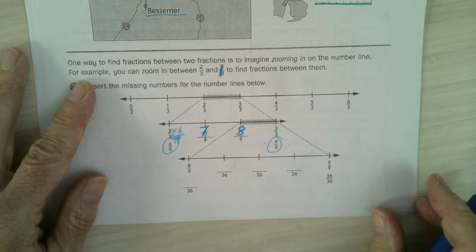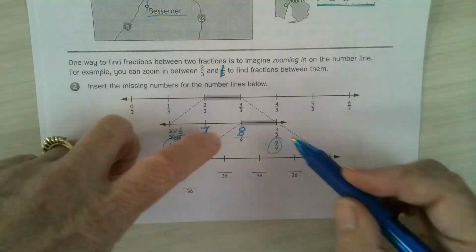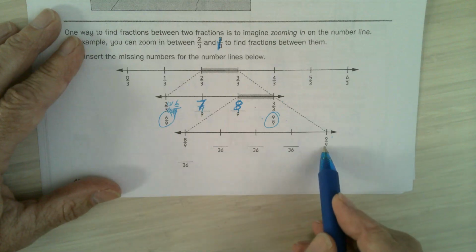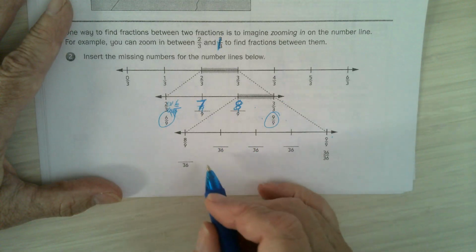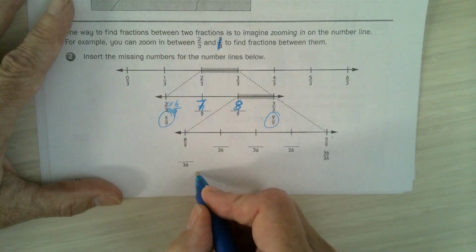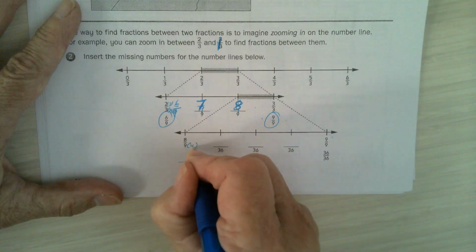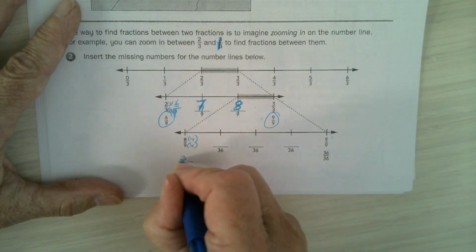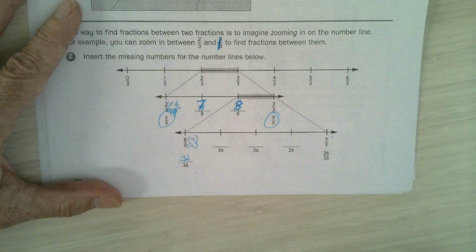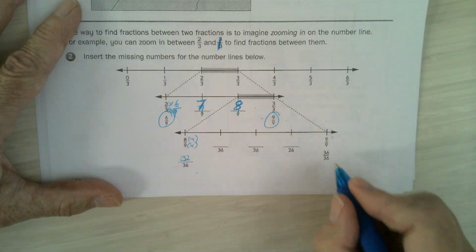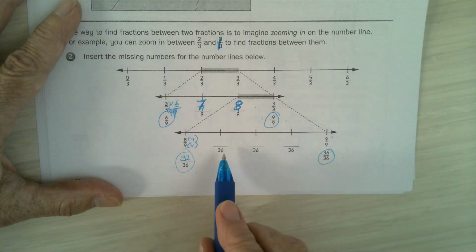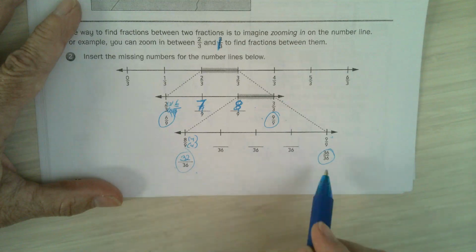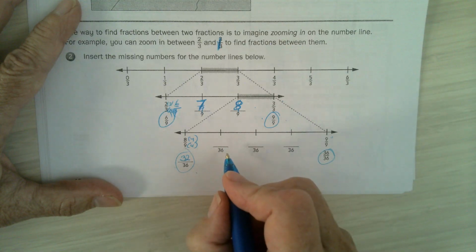Any questions? Then they zoomed it again. And this time we have 8/9 and 9/9, but they found another denominator, and this time we're using 36. All right, 8/9 is how many 36ths? Well, 9 times 4 is 36, and 8 times 4 is 32. So put a 32 over that one. And this one's already done for us. 9 over 9 is 36 over 36. Now, this is pretty easy. We have to find the numbers that are in between 32 and 36. What's the next one going to be?